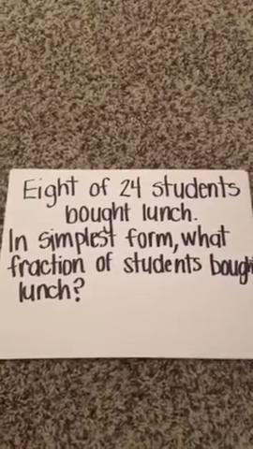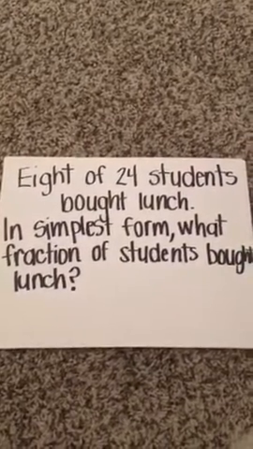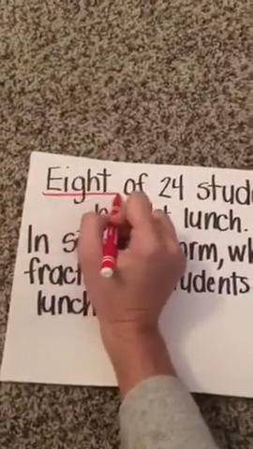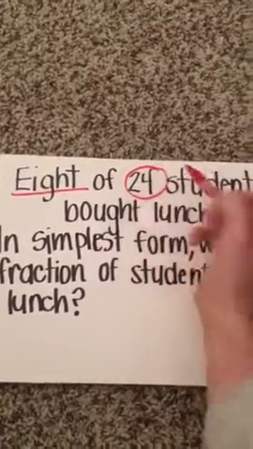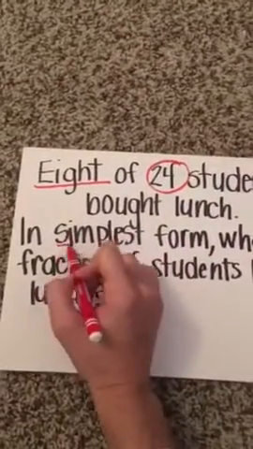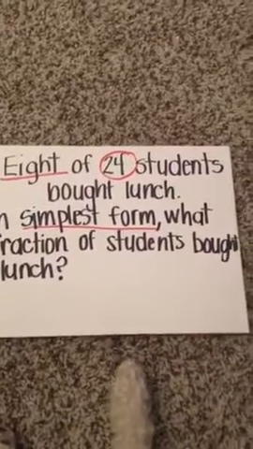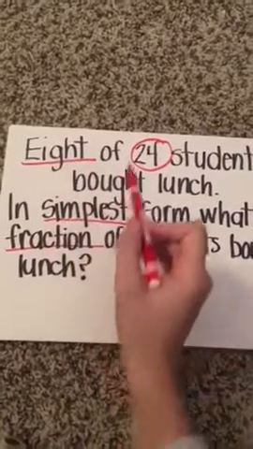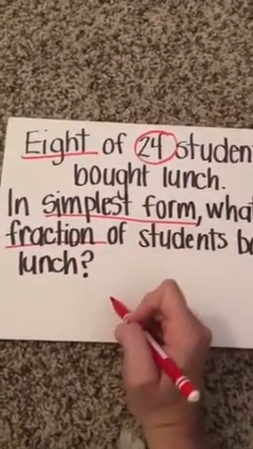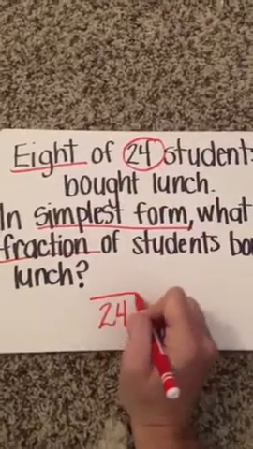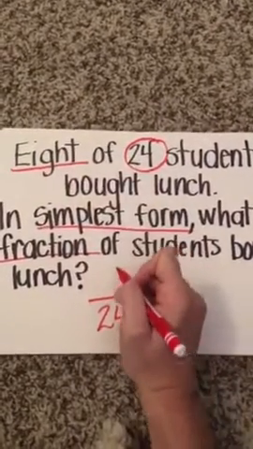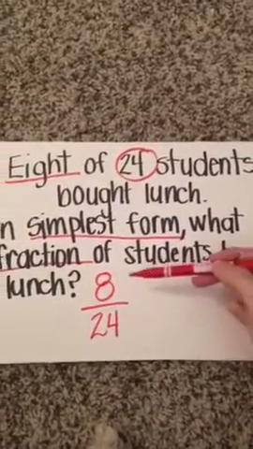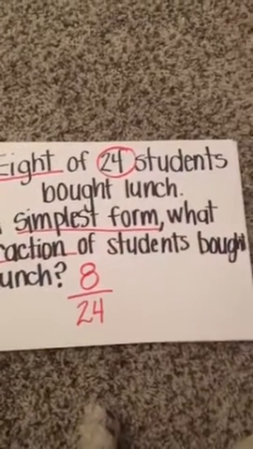8 of 24 students bought lunch. In simplest form, what fraction of students bought lunch? I know that 8 is part of the whole group of students. I have a total of 24 students. 8 bought lunch. How can I simplify 8/24?